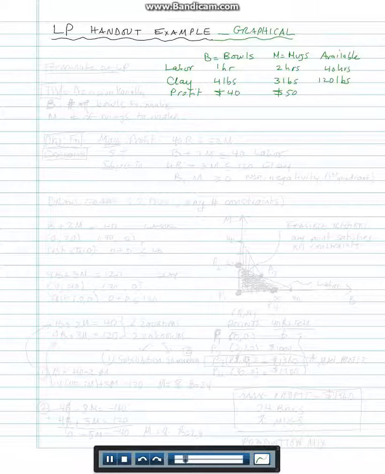So when you're solving an LP problem and you want to formulate the problem, we first have to decide what are the decision variables. What are we trying to decide here? We're trying to decide how many bowls and how many mugs to make. So instead of using X and Y or X1 and X2, I prefer that you use variables that you are very familiar with.